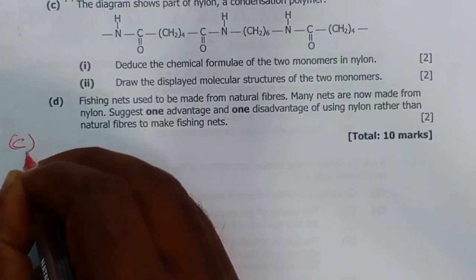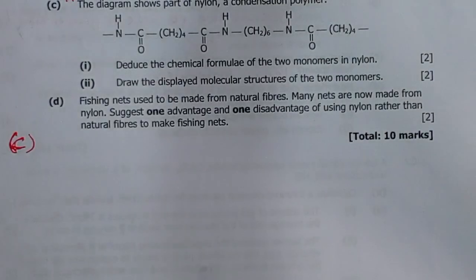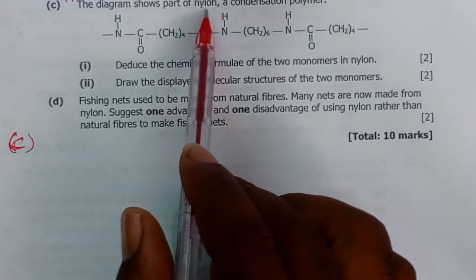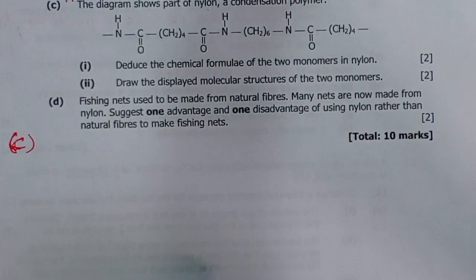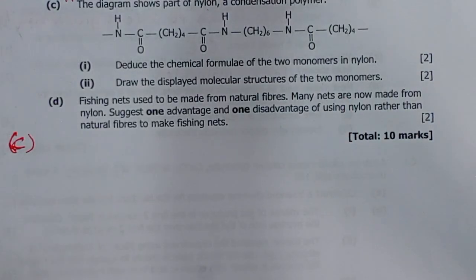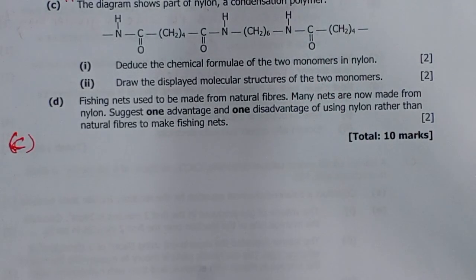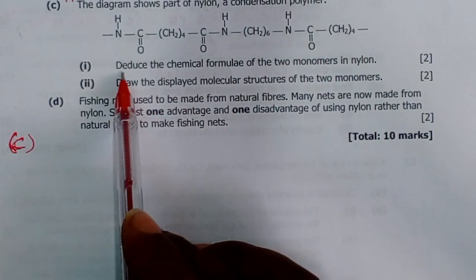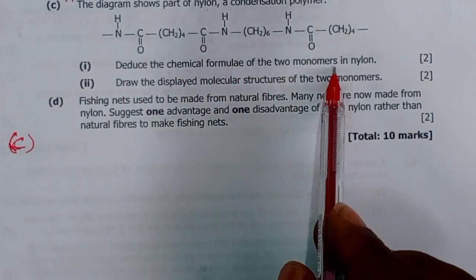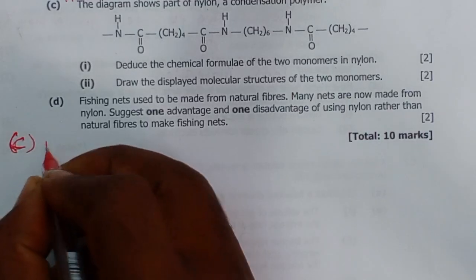So part C. The diagram shows part of nylon, a condensation polymer. For the definition of a polymer and a monomer, refer to the previous video that I made for section A, where I defined a polymer and a monomer. Now, this is nylon. Deduce the chemical formula for the two monomers in nylon. First, you need to know what the two monomers of nylon are.